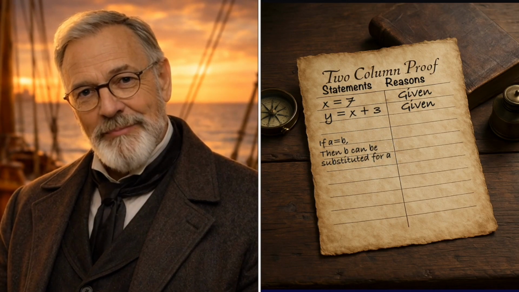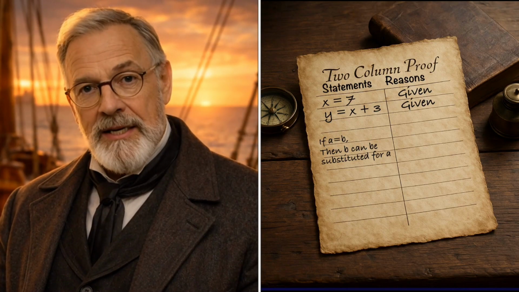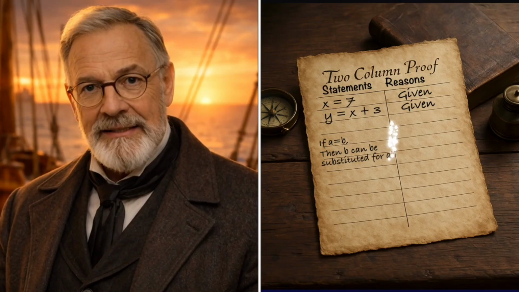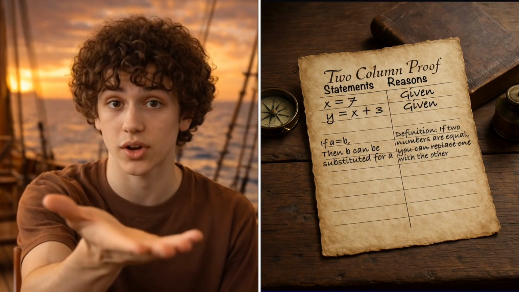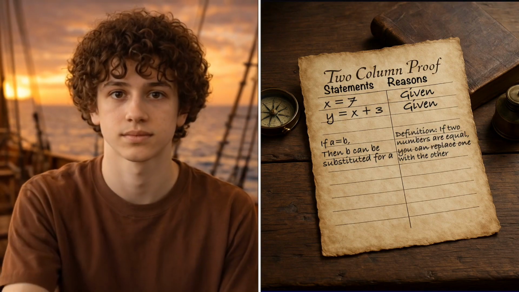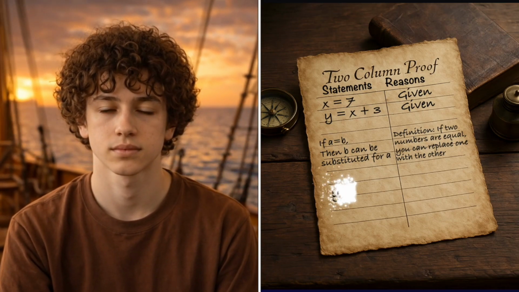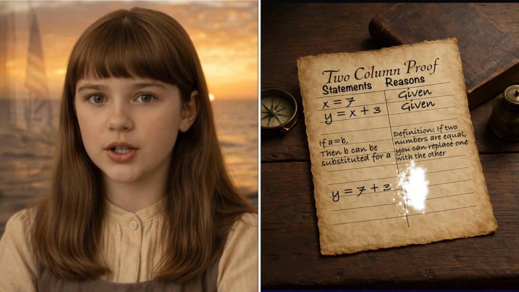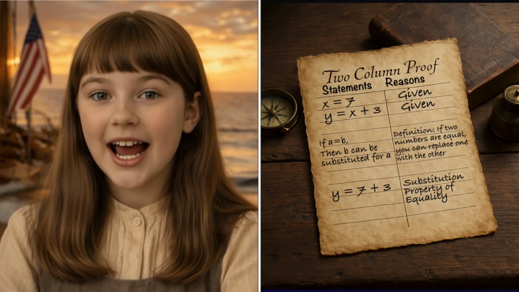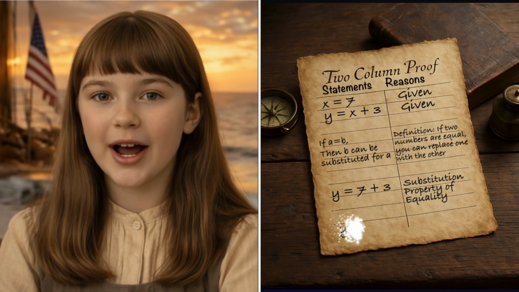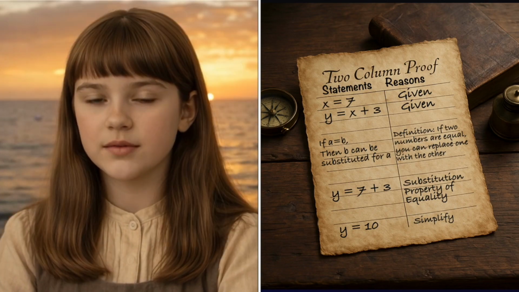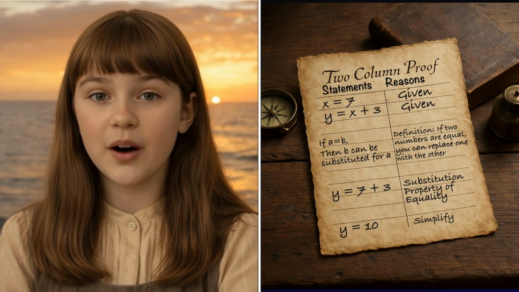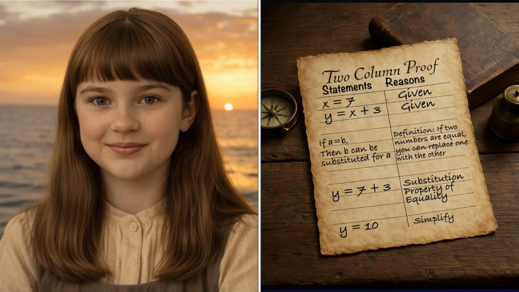The conditional statement: if A equals B, then B can replace A. Under reasons, the definition: if two numbers are equal, you can swap one for the other. 7 plus 3 equals 10. Under reasons, the substitution property of equality. Now we apply the rule. Y equals 10. Simplify, proof complete.